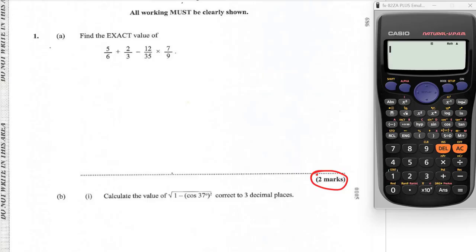So we can simplify 5 over 6 plus 2 over 3, and that gives me 3 over 2, and then this is minus 12 over 35 times 7 over 9. Now we can also simplify this bit, so let's put in our calculators 12 over 35 times 7 over 9.